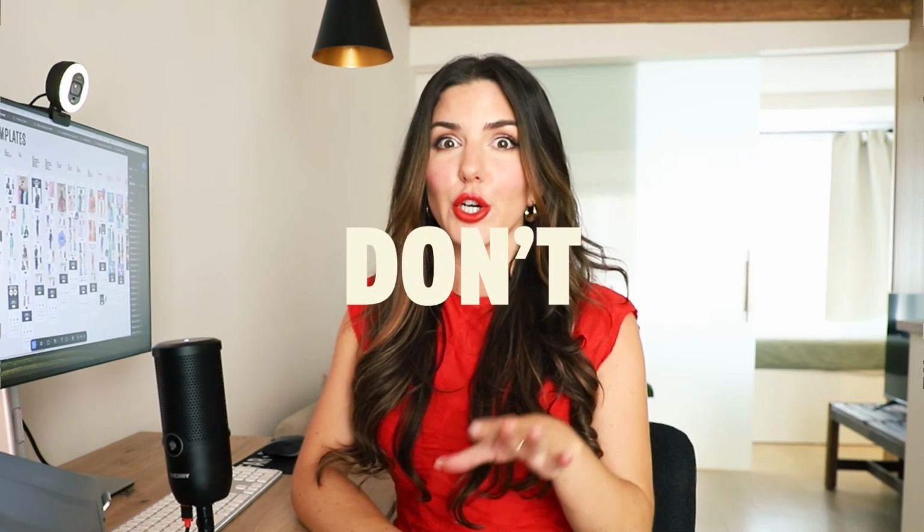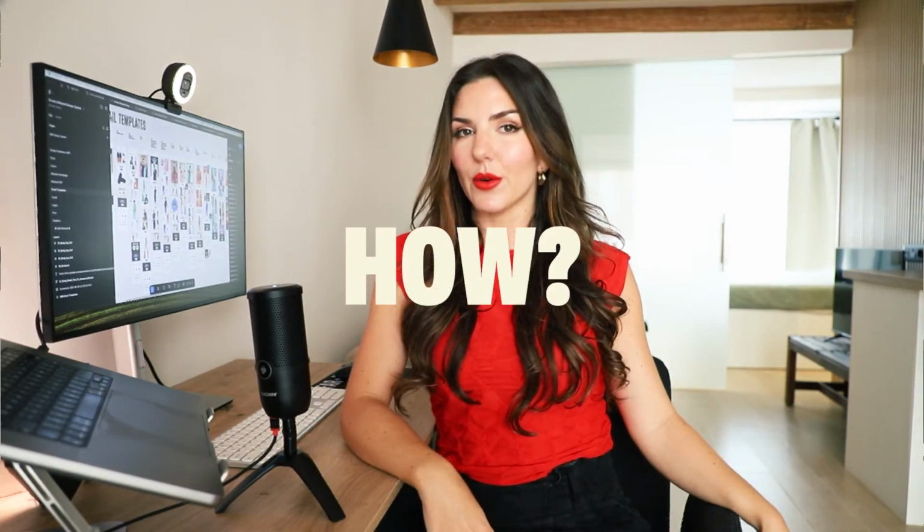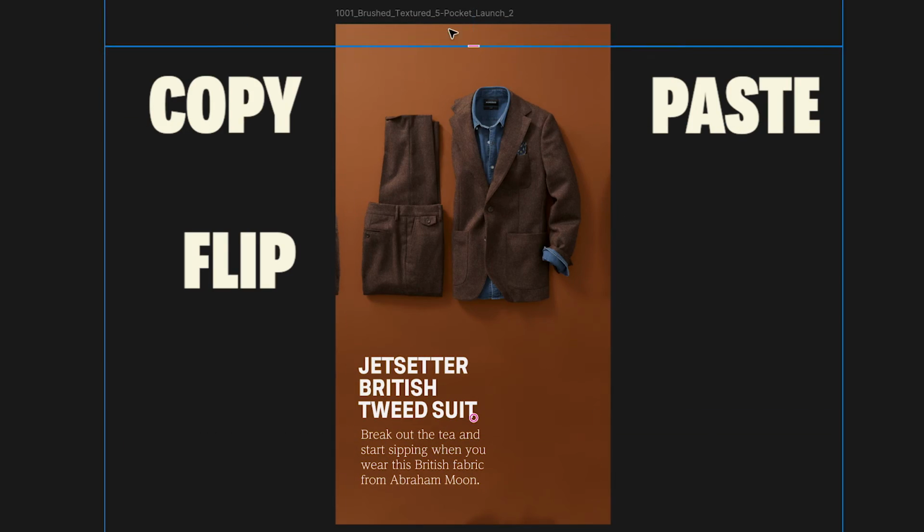Whatever you do, don't leave Figma, like ever. You don't need Photoshop anymore. Okay, maybe for some things, but how? Very simple. Copy, paste, flip, group, drag. That's your new mantra. Easy. Don't be a drag, just be a queen, okay?